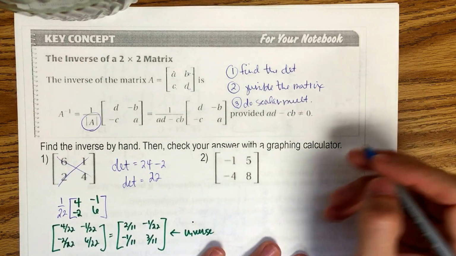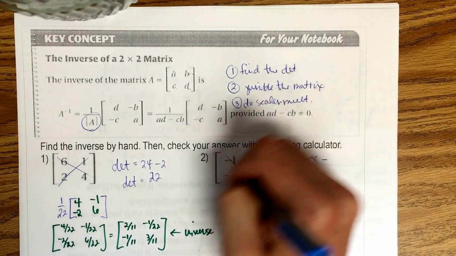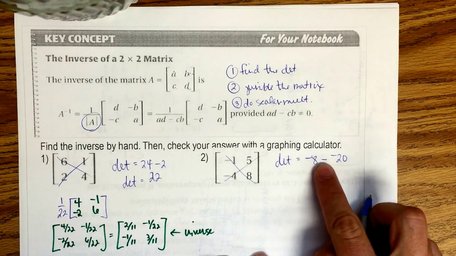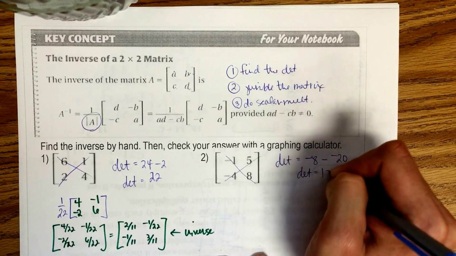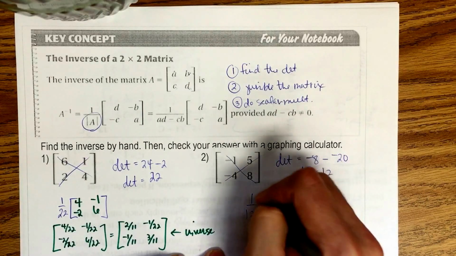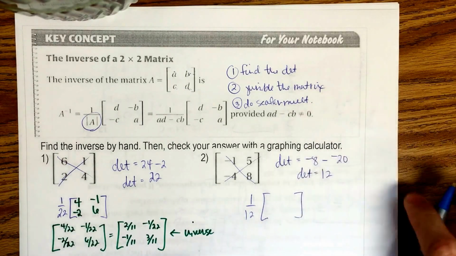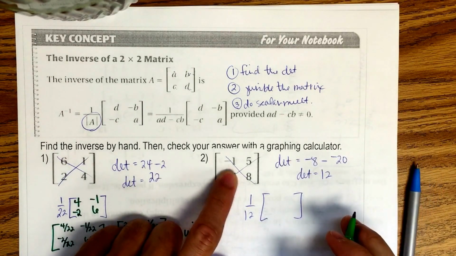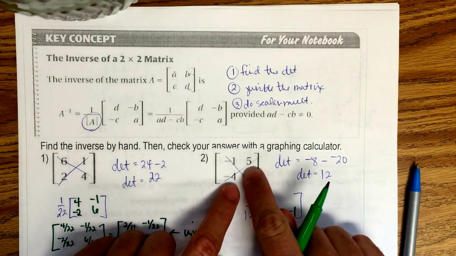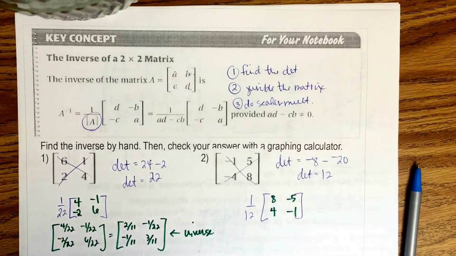Last problem, going to find again the determinant. First thing, multiply your diagonals, negative 8. Multiply your diagonals, negative 20. You're always subtracting, so negative 8 minus negative 20 is going to turn into a positive 12. So you're going to take that number and write it as a fraction. And then you're going to switch up the order of your original matrix. First thing you're going to do, take the main diagonal and switch them places. So 8 goes up, negative 1 goes down. The other diagonal, you're going to flip the signs. That becomes a negative 5 and a positive 4.